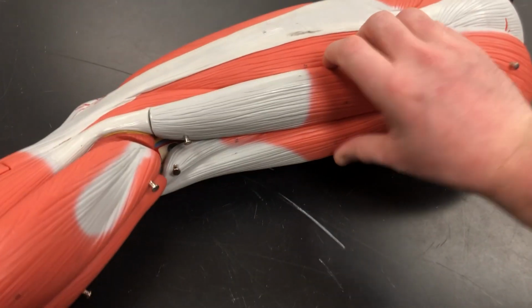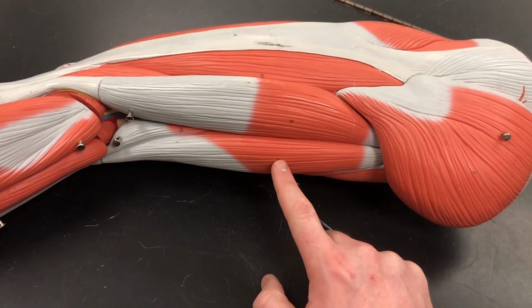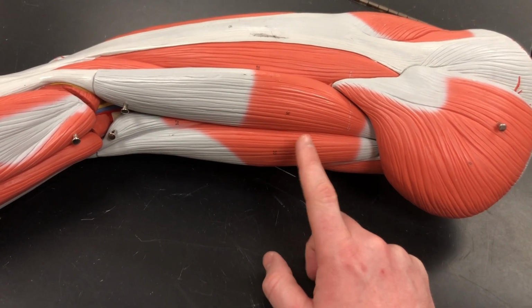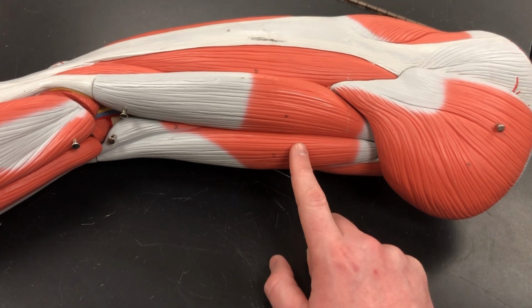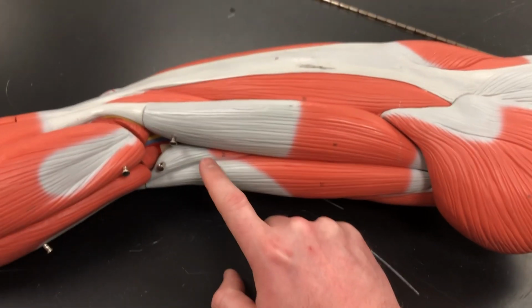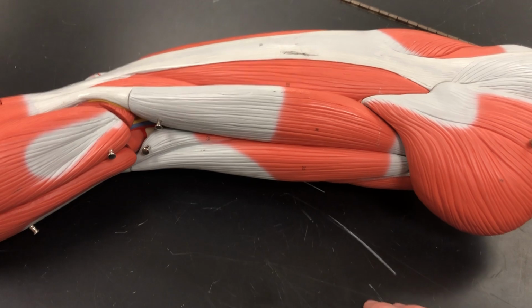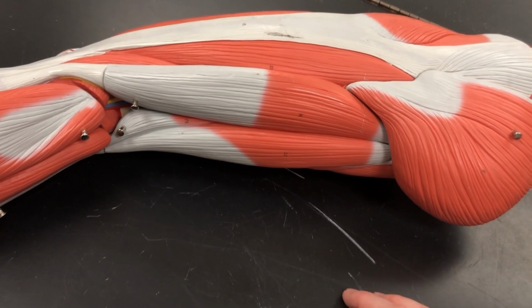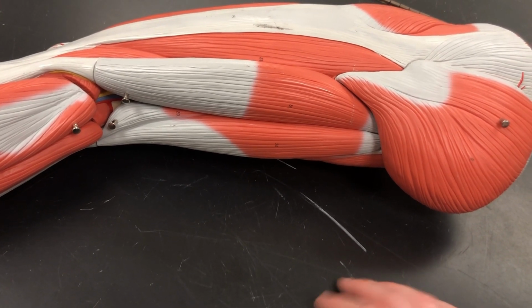How do I remember the difference between these two? If we were looking straight from the top here, the muscle that's on top is the semitendinosus, top with a T, and then the semimembranosus is underneath that. And those are the major muscles of the hamstring.